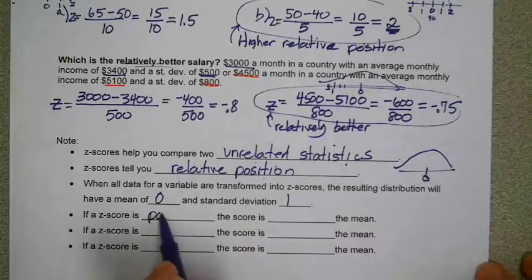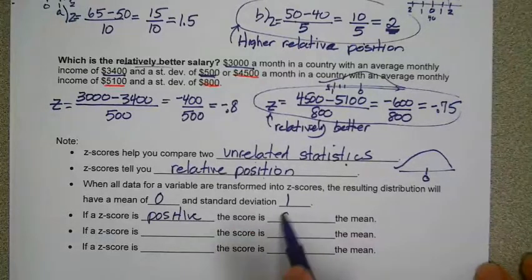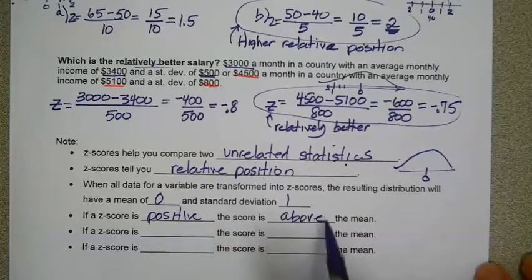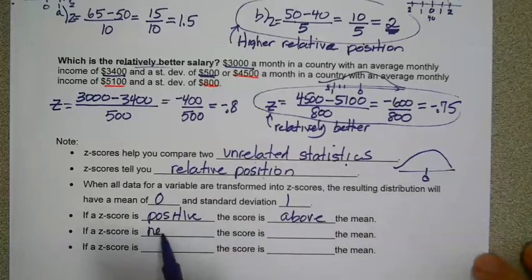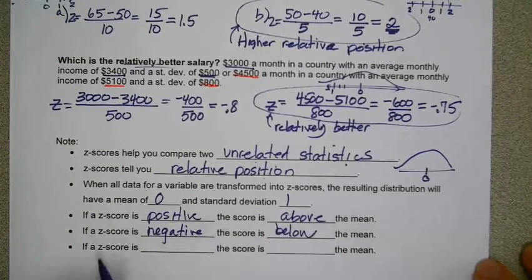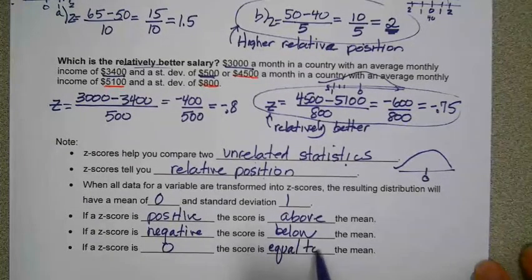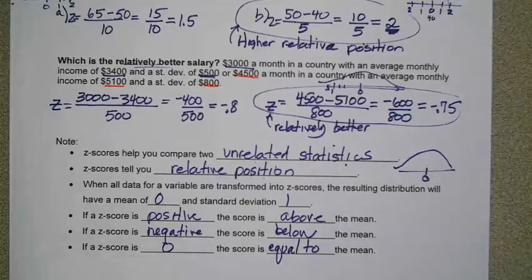And if a z-score is positive, then the score is above the mean, and if the z-score is negative, the score is below the mean, and if a z-score is 0, then the score is equal to the mean. So those are just some key things to remember.